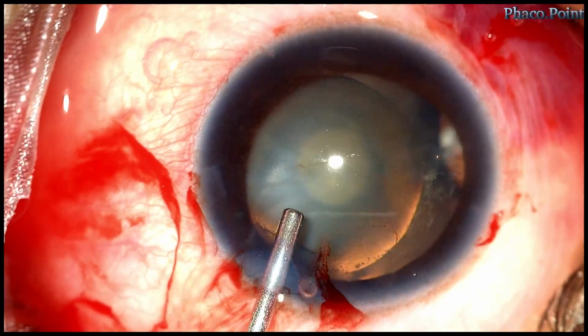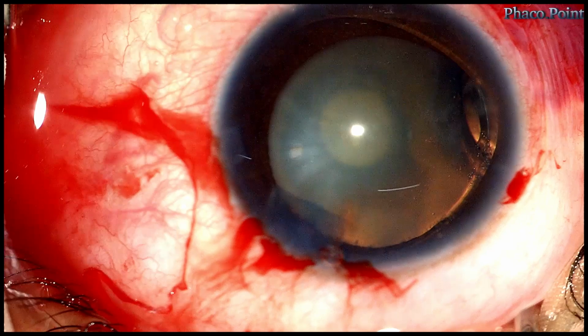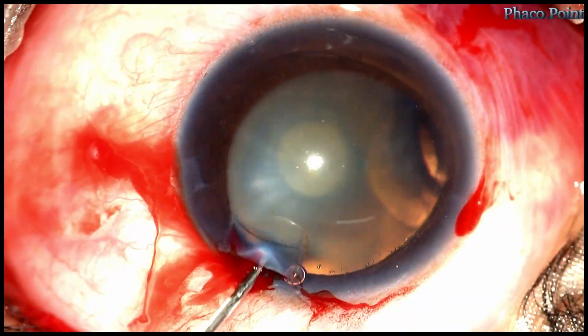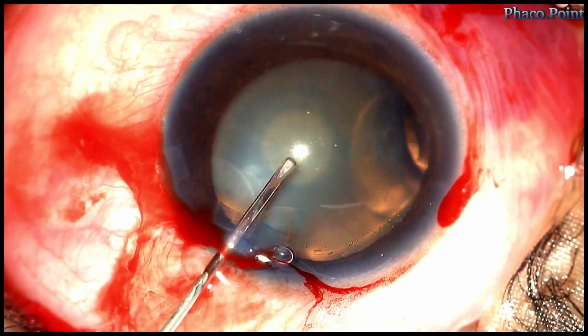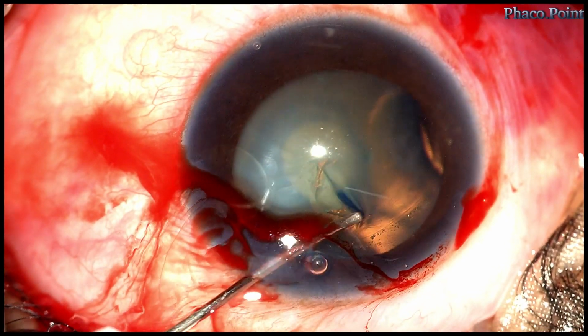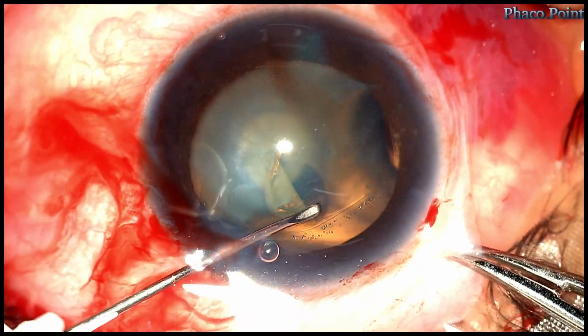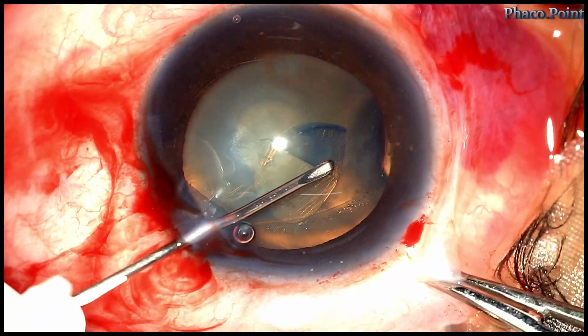I now proceed with the capsular rhexis. I've just injected a dispersive viscoelastic to keep the vitreous away. And as in any case of zonular dialysis, I decide which is the center of the nucleus. I start from an area away from the zonular dialysis and finally get to the area of the zonular dialysis.